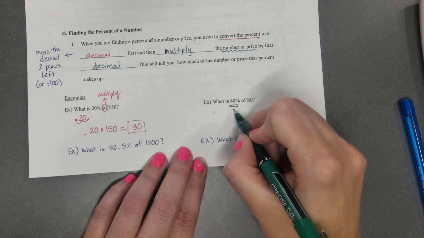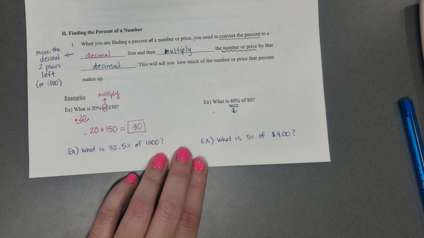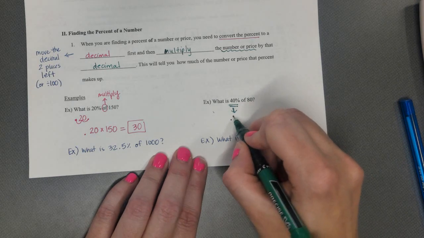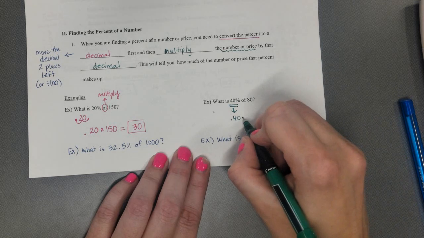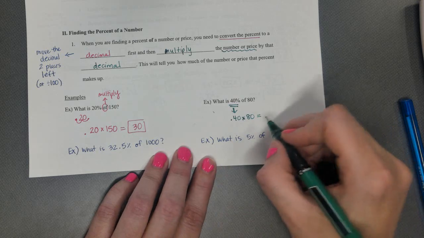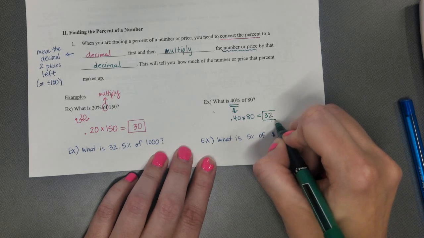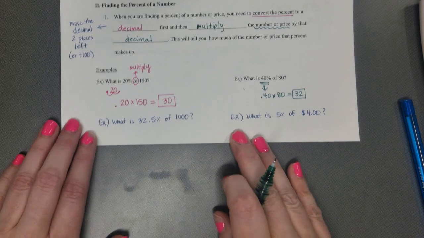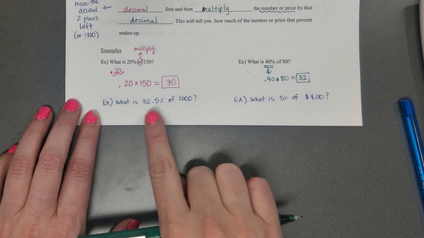I'm just curious on how you wrote 40% as a decimal. Good. Yeah. And then you just multiply by 80. You want to tell me what you got for your final answer? Great. Yes. Good work.